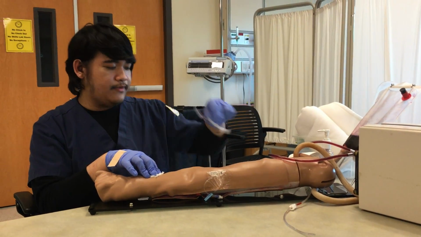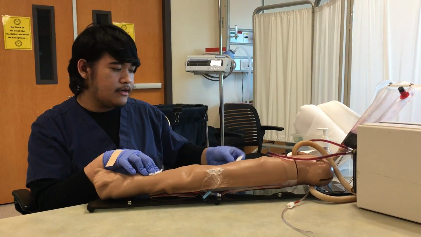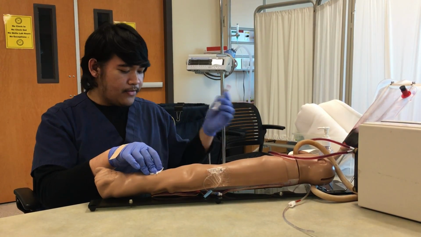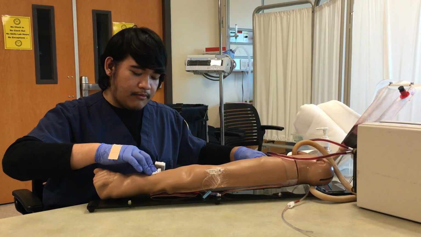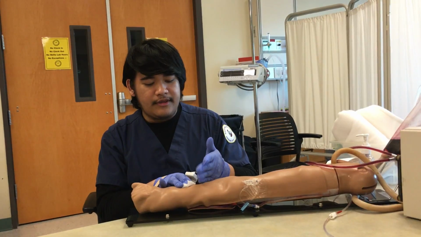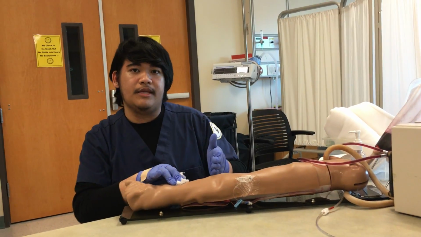So once I'm done doing this, I could put the requisition slip in here and put it in the biohazard bag. And then while we're doing this, we apply pressure because we want to stop the bleeding.